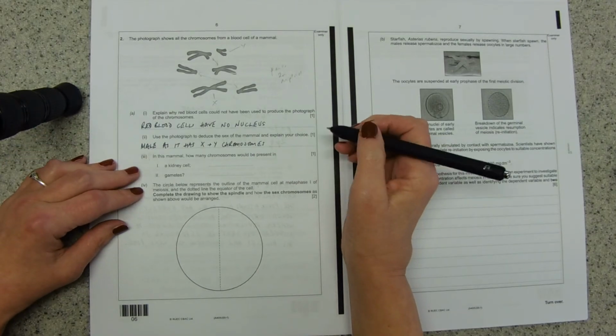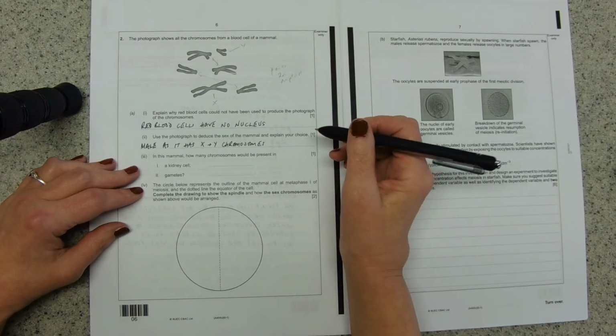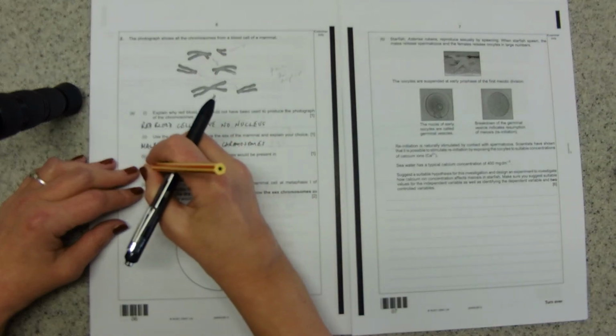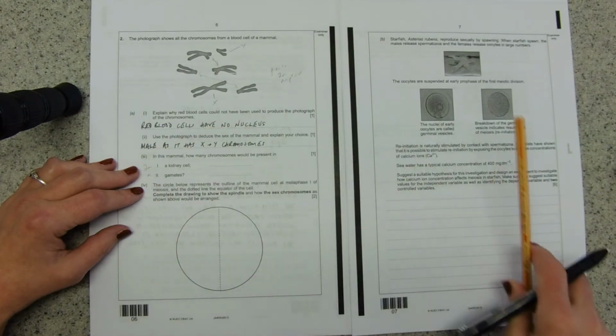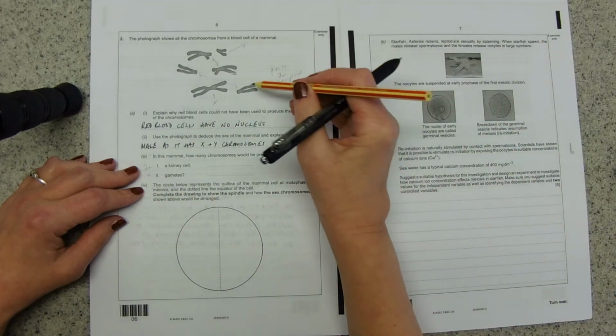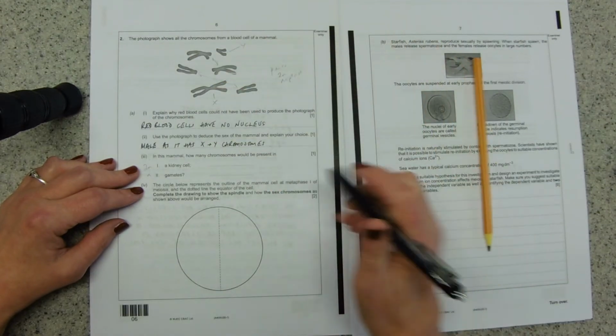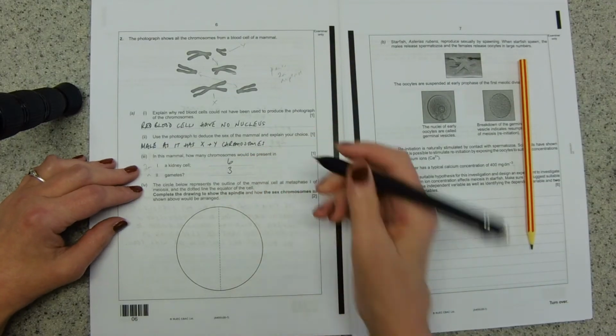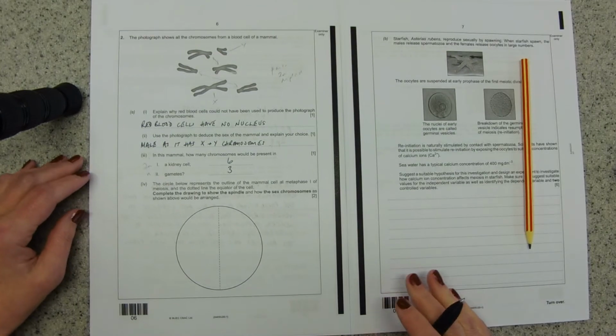Ooh, in this mammal, how many chromosomes will be present in a kidney cell? So I'm thinking kidney cell, they're going to be in pairs, that'll be 2N, that'll be N. These are in pairs, 1, 2, 3, 4, 5, 6. 6. Gametes, half the number, 3. And oh, our favourite sort of question.